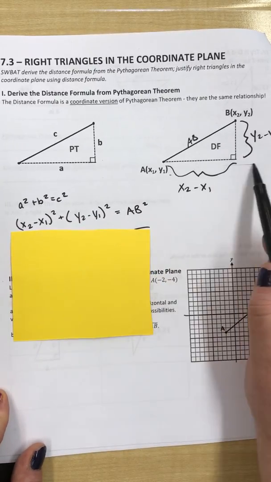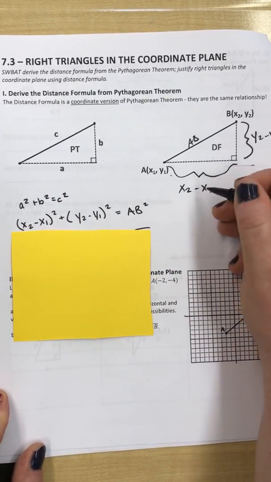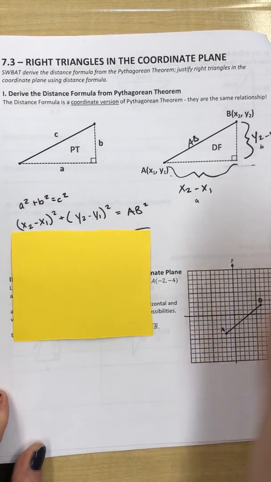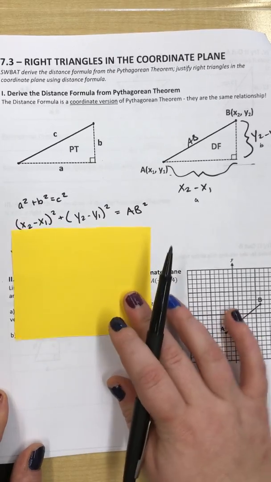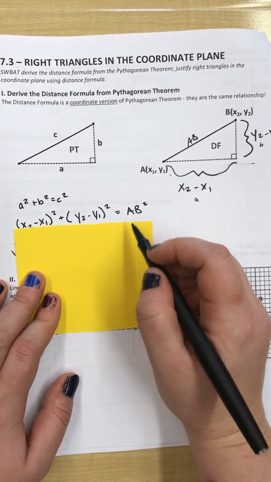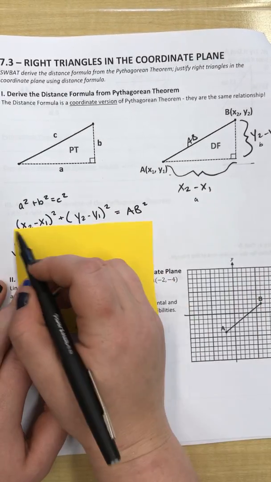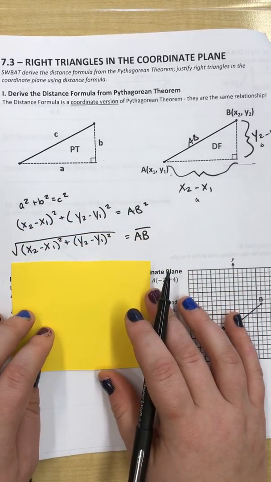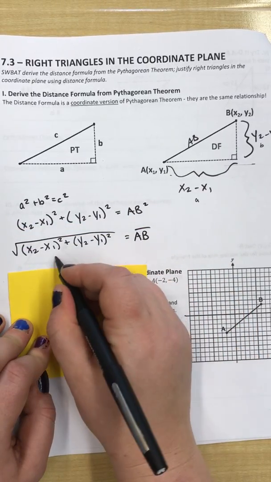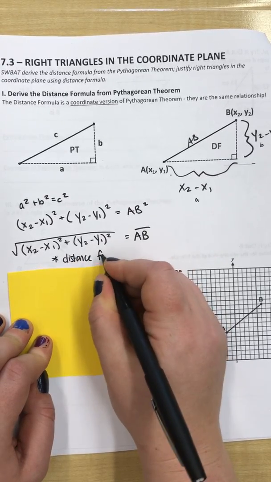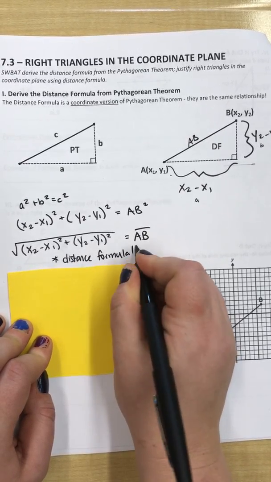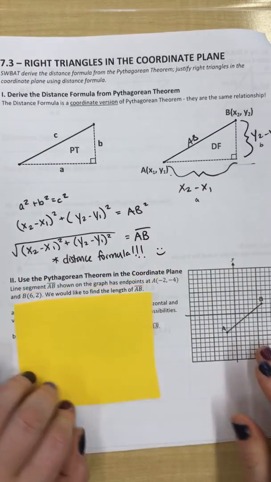And so this would be a, this would be b. In other words, a squared is the distance of a, and b squared is the distance of b. So now, in order to just get it by itself, we need to square root both sides. And so that's what this step looks like. This is your distance formula. So that's how the Pythagorean theorem can be used to help you find distance.